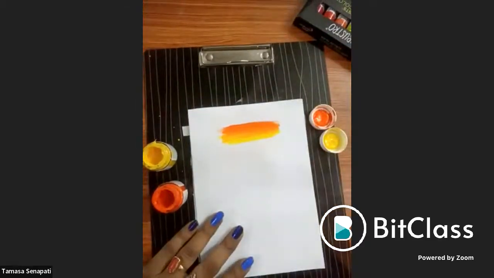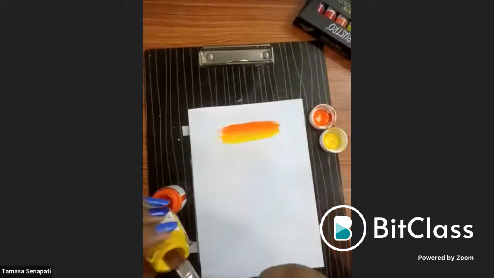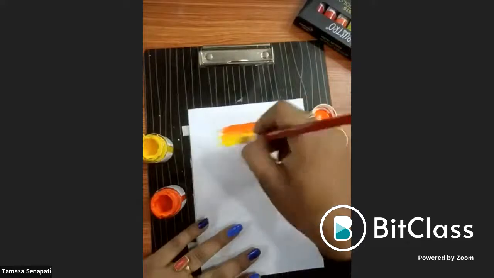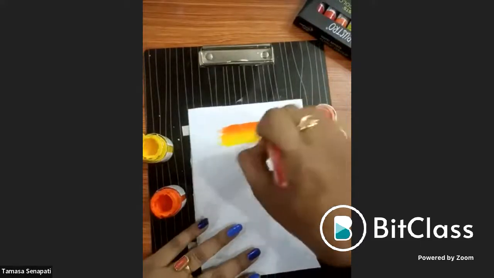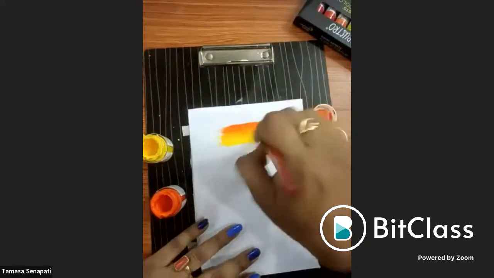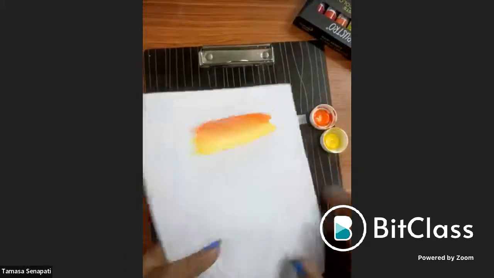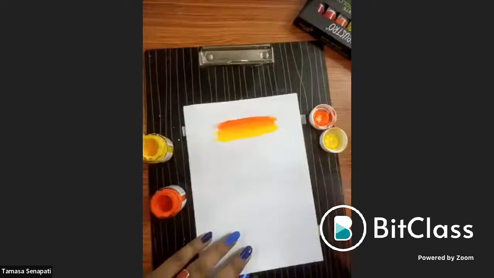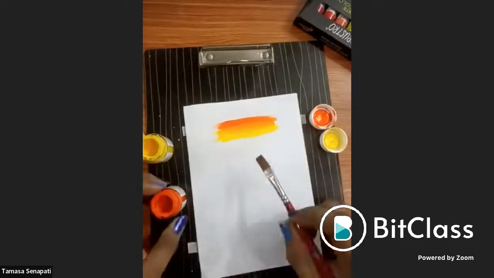If your color blending is not coming out properly, you can take the lighter color shades. Here the lighter color shade is your yellow. So I'm taking the yellow shades again and I'm doing the blending like this. So this is your very basic smooth blending. One more blending I'm going to explain, because these two blendings I'm going to use in my final work.